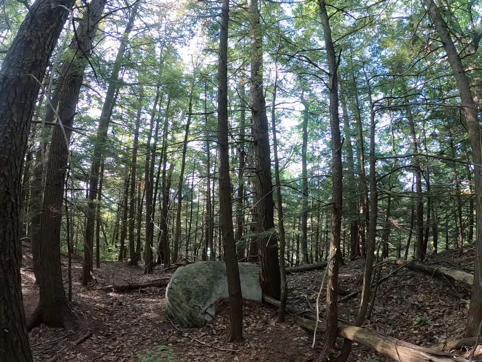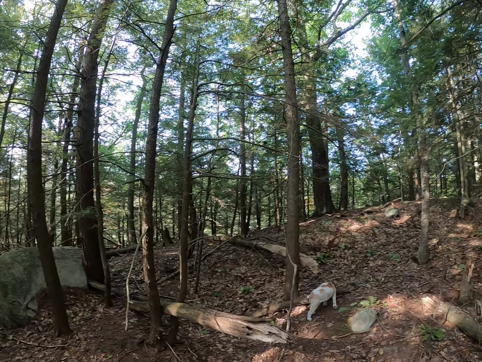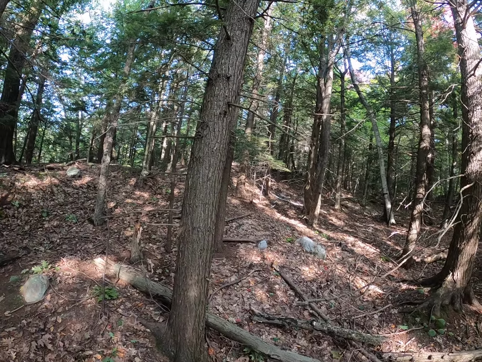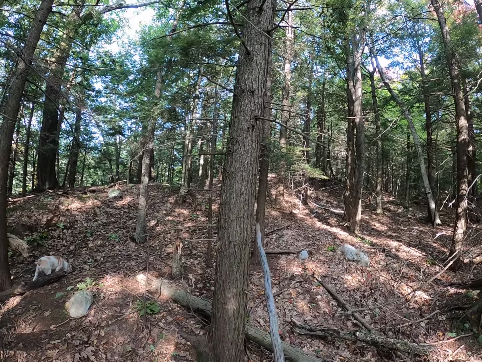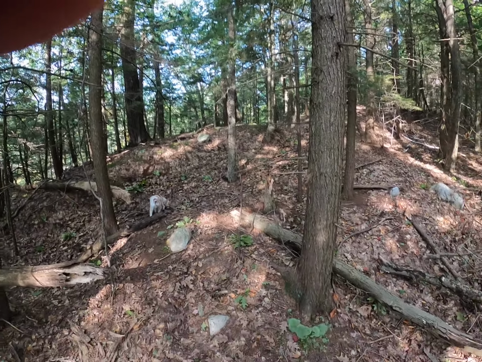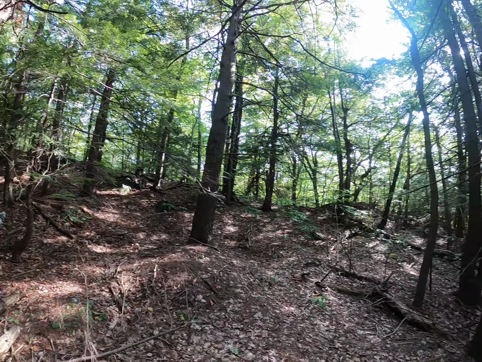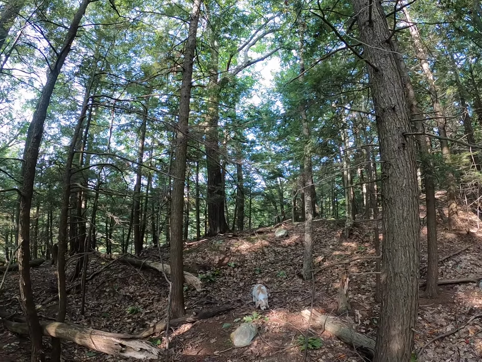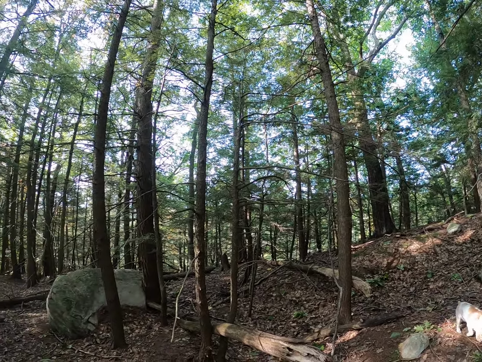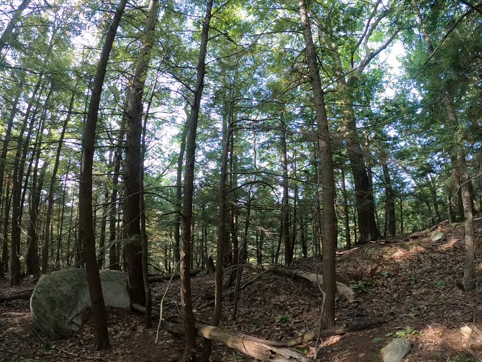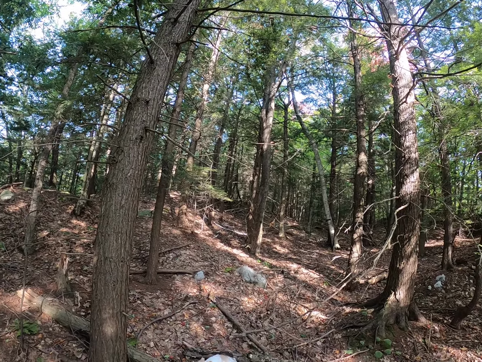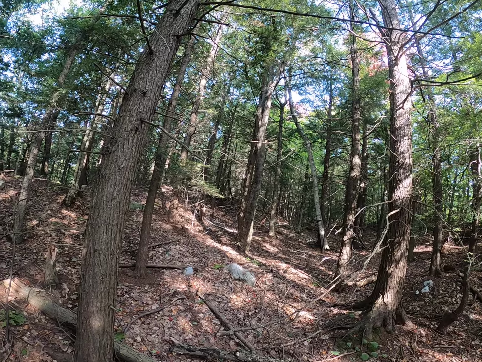But this is a different natural community type. This is mostly a hemlock forest. So eastern hemlock are the dominant trees in this forest. Most of the trees around here are hemlock. And one of the things we might also assume, if we know a little bit about the ecology of eastern hemlock, is that this is probably a slightly more acidic site than the northern hardwood forest where we just were.